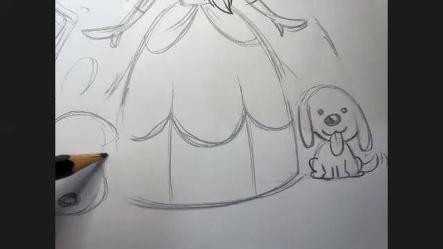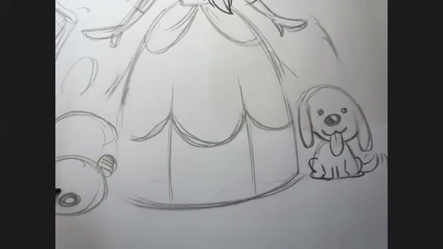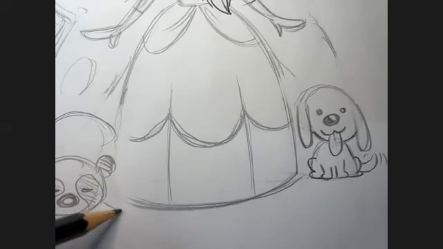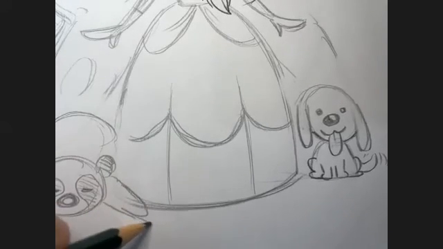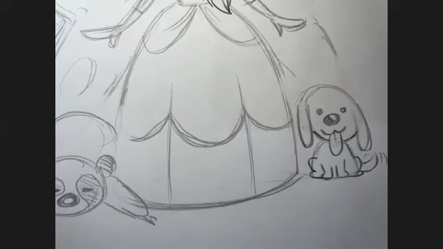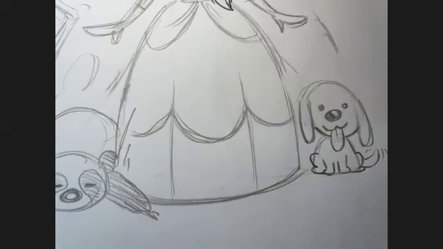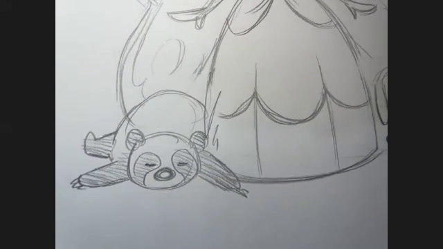I've only got a couple of minutes left. Little panda sort of sleeping next to her. There we go. Sorry, that was out of the screen again.